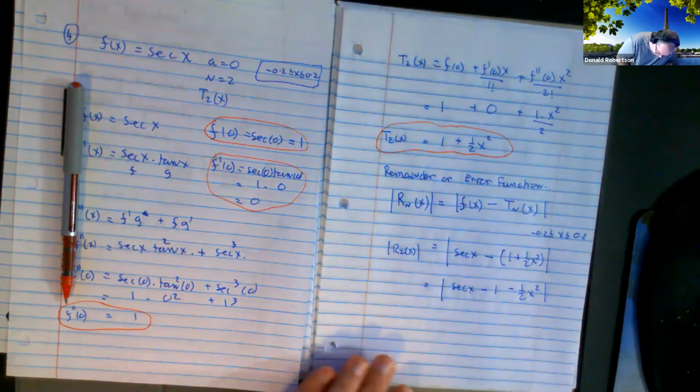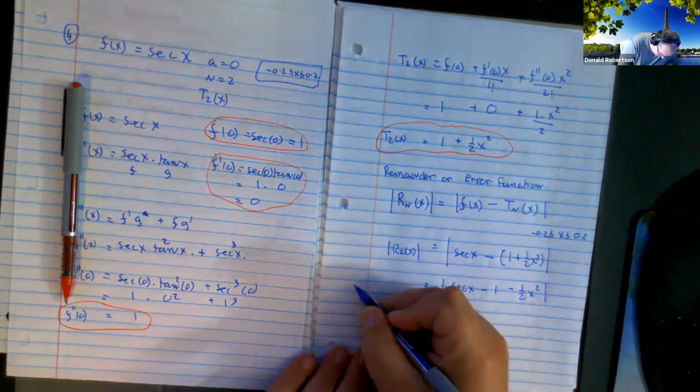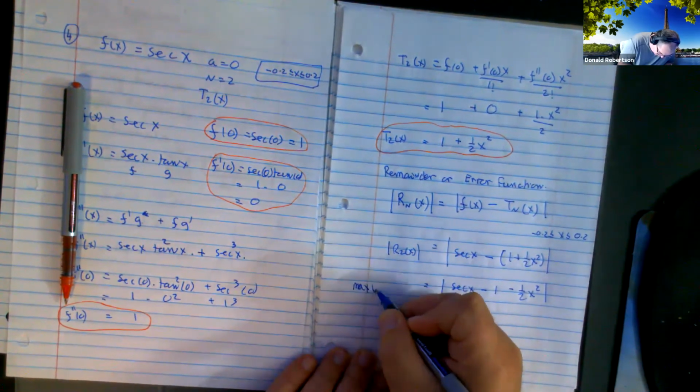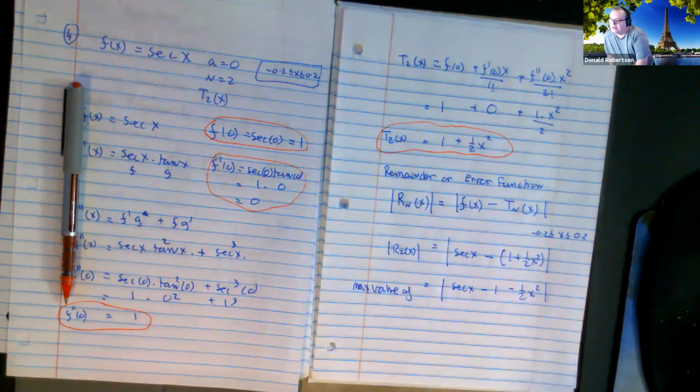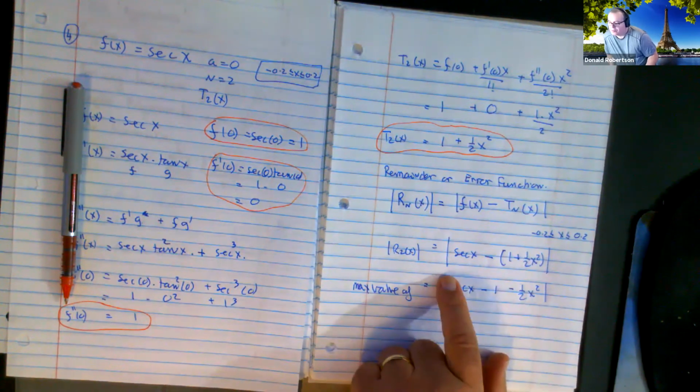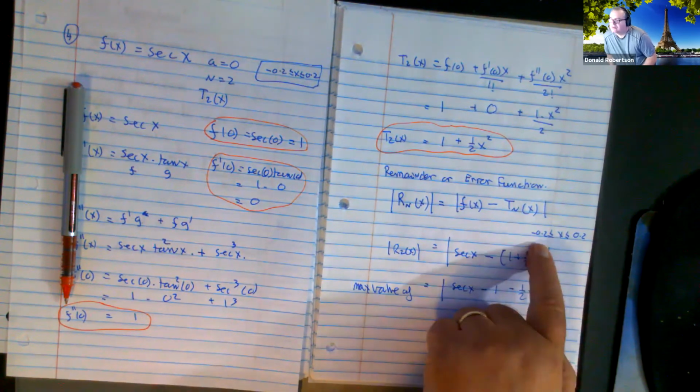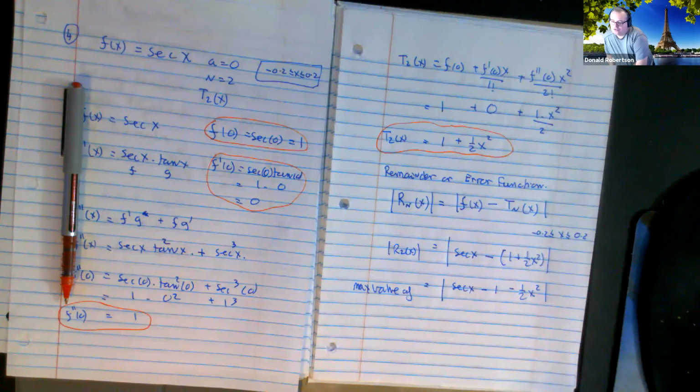And aren't we interested in the maximum value of this guy? Right, what's the biggest difference between the real answer and the approximate in this range? Now, there are two different ways in which we are going to come up with this error, right?